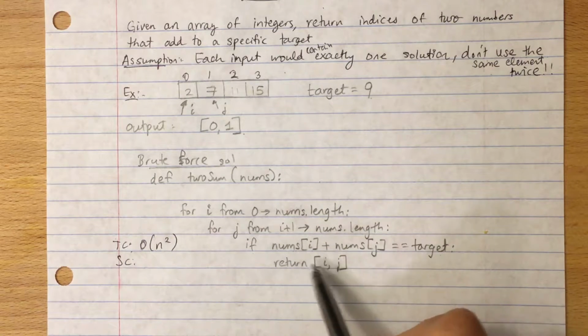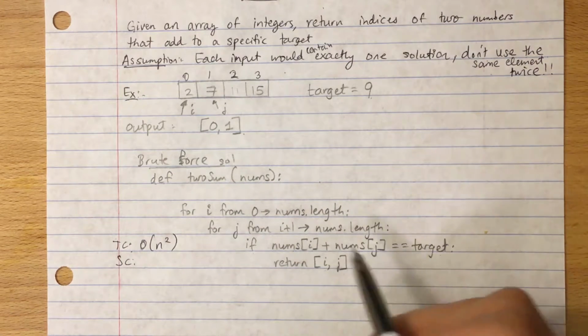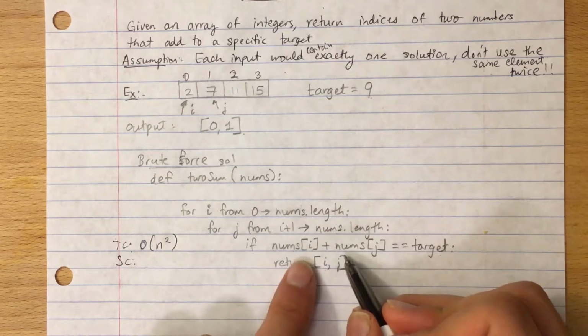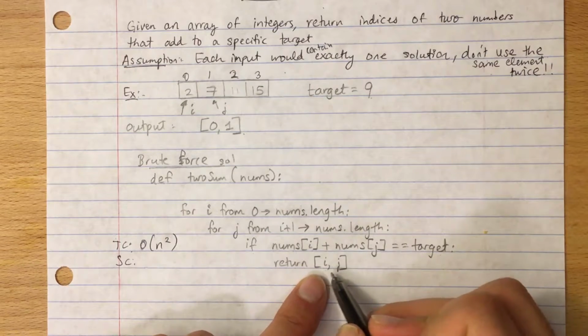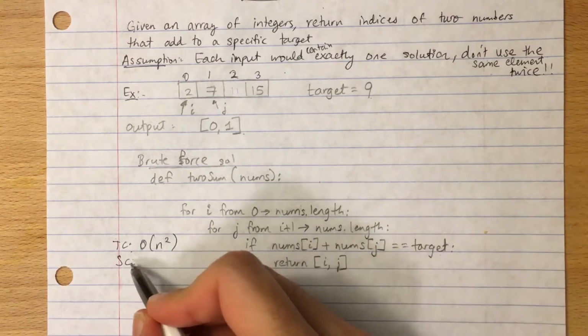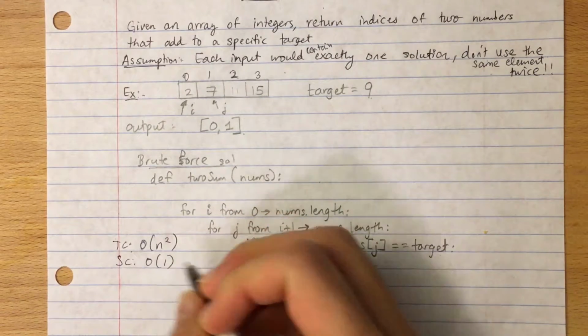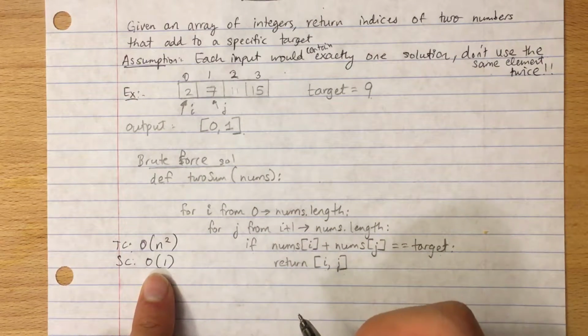using, I guess we're just comparing the values here, so we're not really using... we're creating a list and we're returning the list with the two indices, but we're not having an extra array or whatever, right? So this would have a constant space complexity.